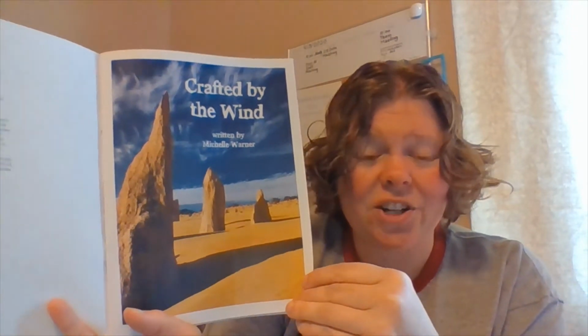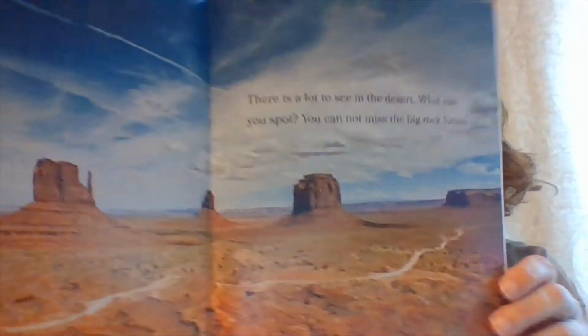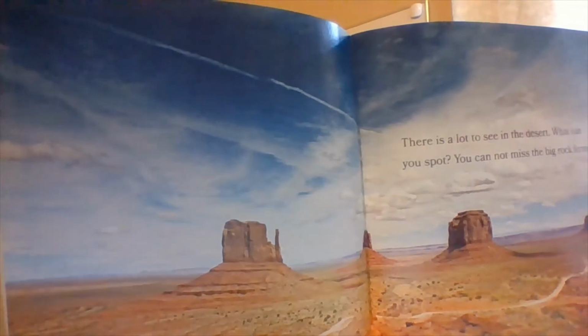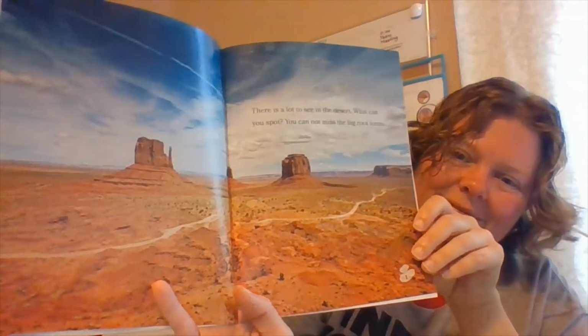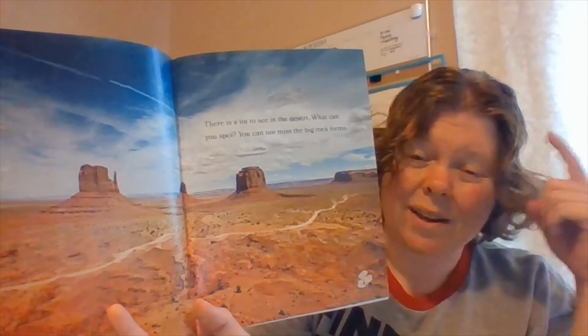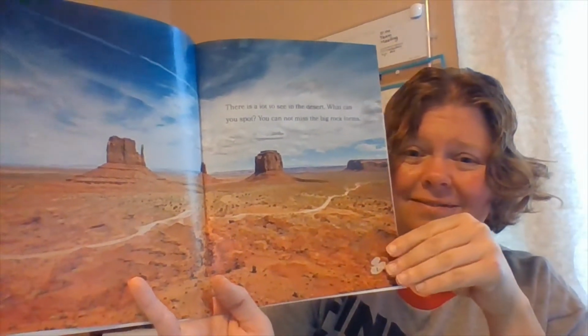I'm going to give you a good chance to look at the pictures because they are pretty cool. There is a lot to see in the desert. What can you spot? You cannot miss the big rock forms. Think about what you notice and wonder. One kind of rock is a yardang. It is crafted by the wind.